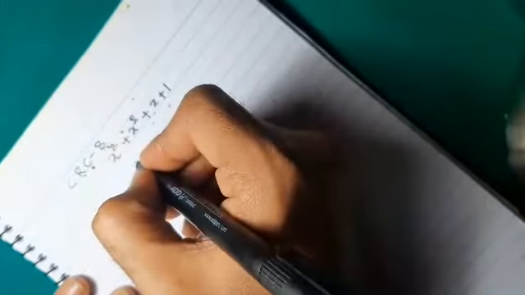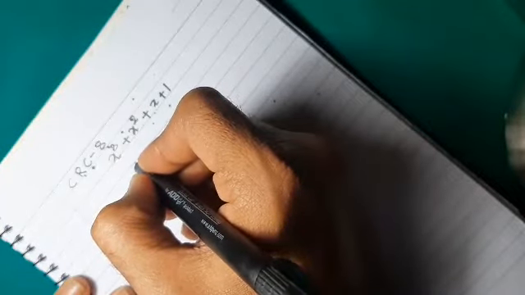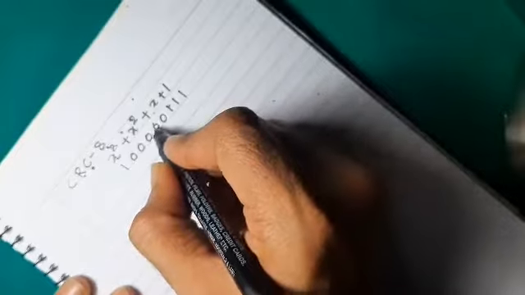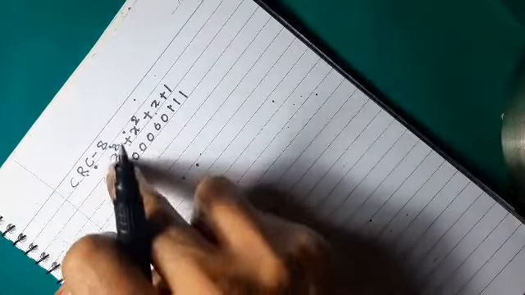If I convert this into a bit pattern, it becomes 1 0 0 0 0 0 1 1 1. I hope it's clear. Yes, this is its equivalent binary representation. This is the standard polynomial, and if you convert it into a bit pattern, it looks like this.